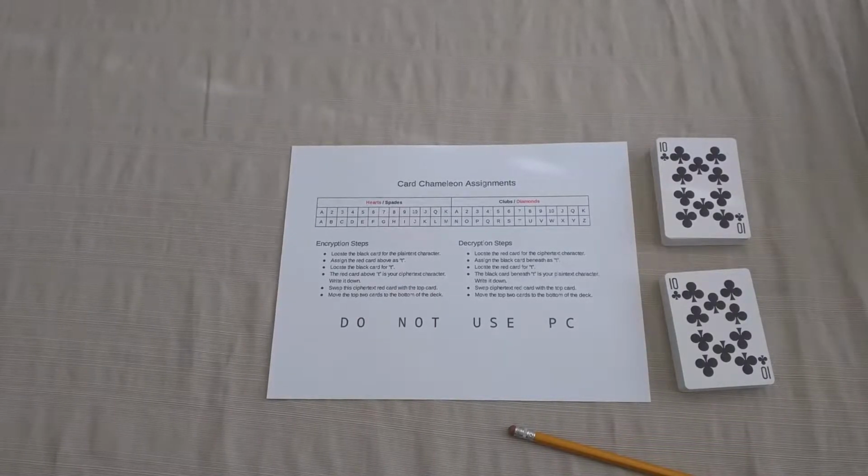Hello, in this video I want to talk about the Card-Chameleon algorithm, which is a similar algorithm to RC4. It was invented by Matthew McCogg, apologies if I didn't pronounce the name correctly, as his master's thesis at the University of Waterloo. In his thesis, he talks about addressing some of the weaknesses in the RC4 stream cipher and some alternatives that can fix some of the problems, such as the inherent bias that is found in RC4.